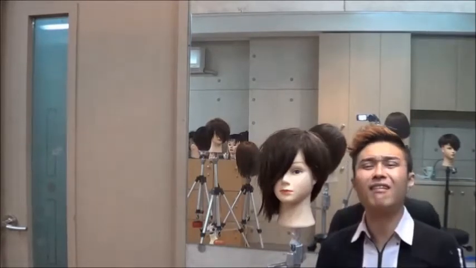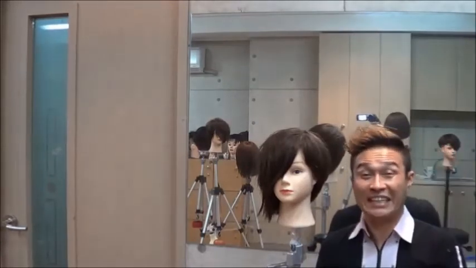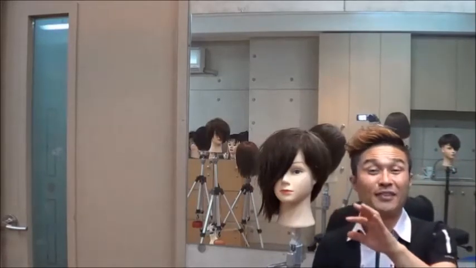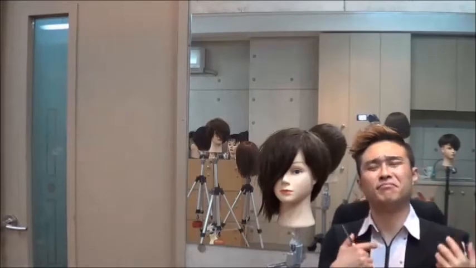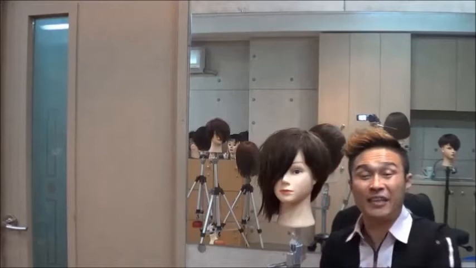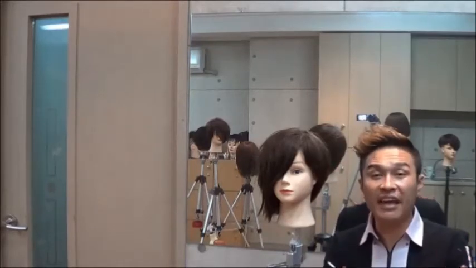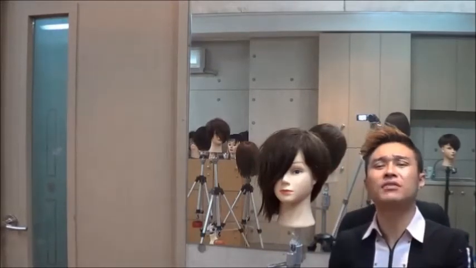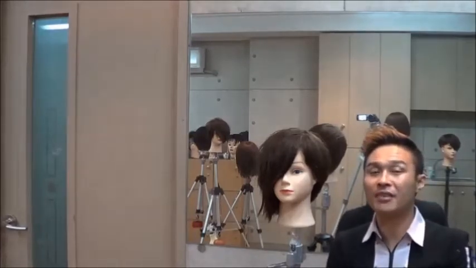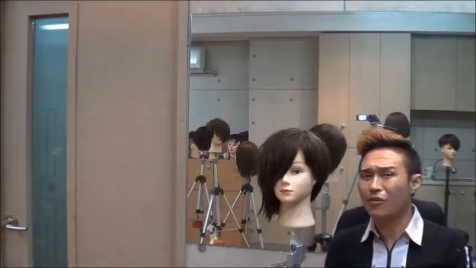Oh, yeah. In the beginning I explained the theory of structure and then demonstrated on the hair wig, and finally again explained the structure and theory. I spend a lot of time, maybe 2 hours.